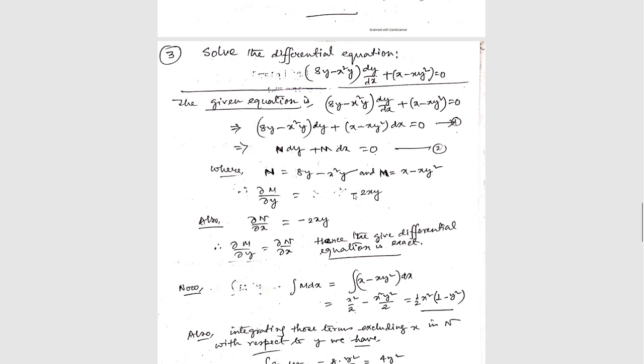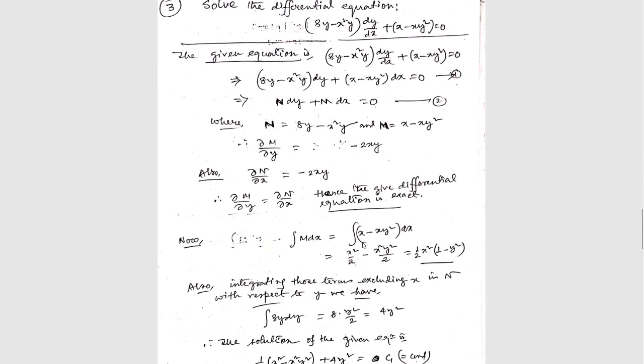So del M by del y, from here, is minus 2xy, since y square gives 2y. And since N is equal to this, del N by del x can also be calculated from here, that is also minus 2xy. So in this case del M by del y is equal to del N by del x. Hence the given equation is an exact differential equation, and to solve this you have to integrate M with respect to x, keeping y as constant.